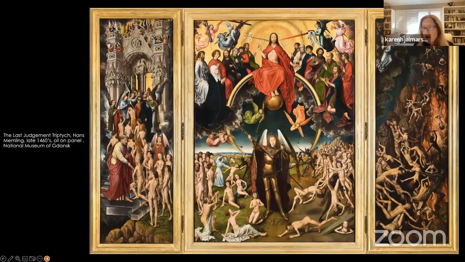He did work with Rogier van der Weyden, and he might have seen him in Brussels. He was German, but he doesn't really show any German stylistic concern in his painting. He always has these very slender figures. And so let's talk about these figures.